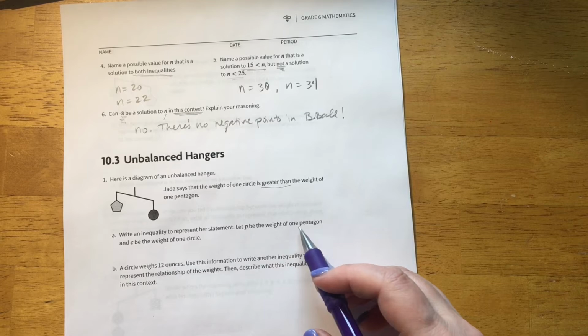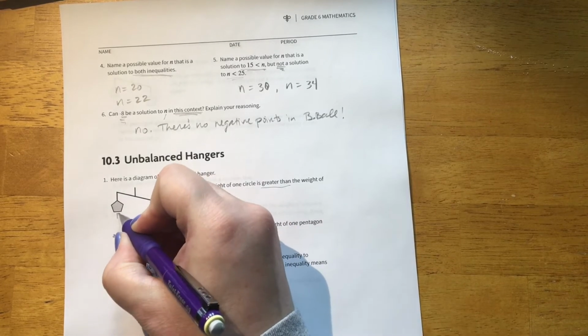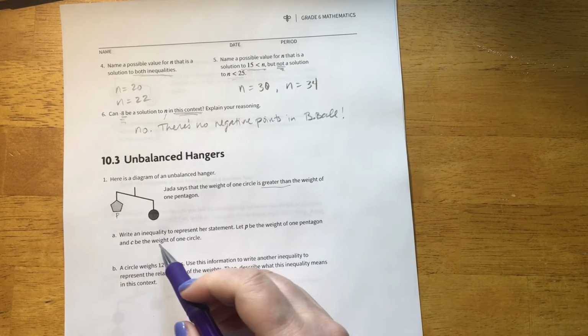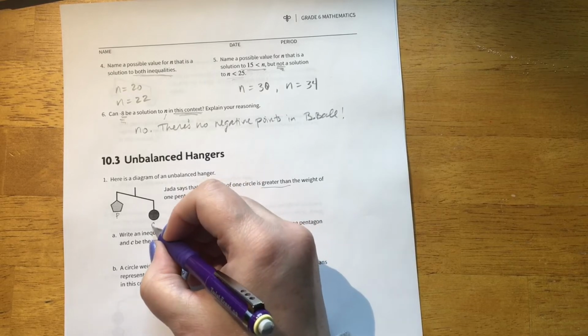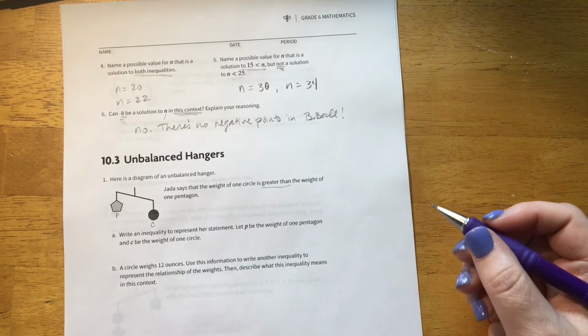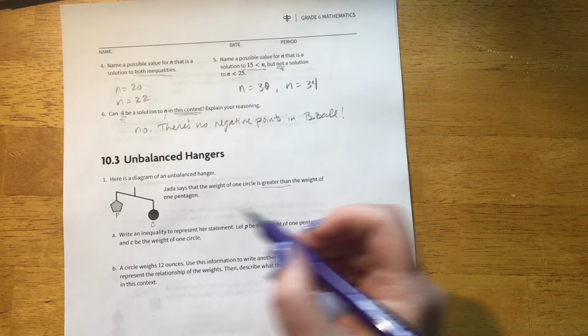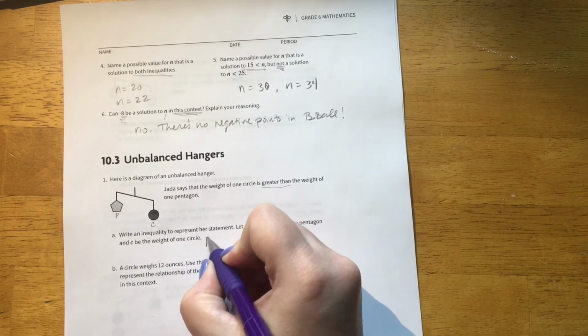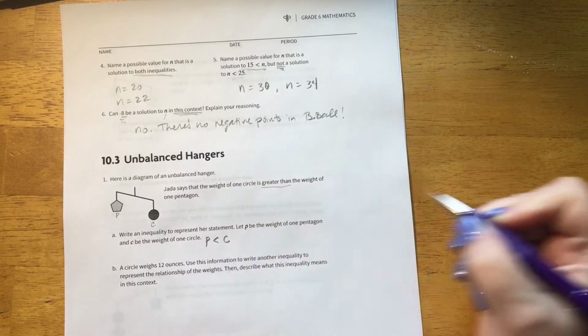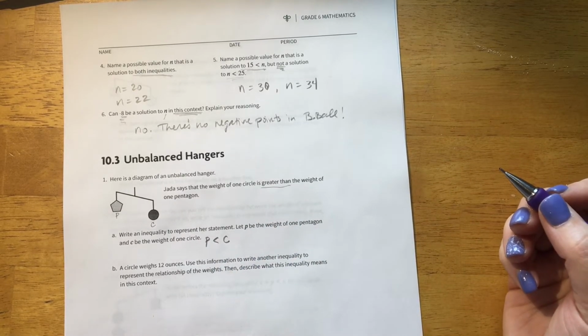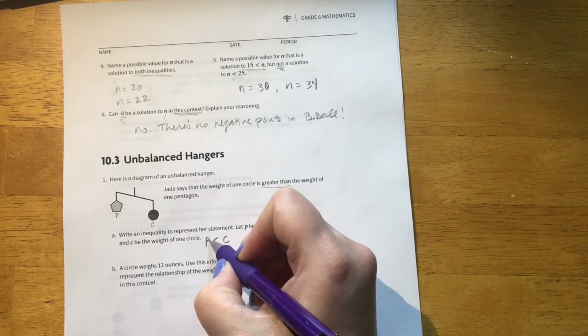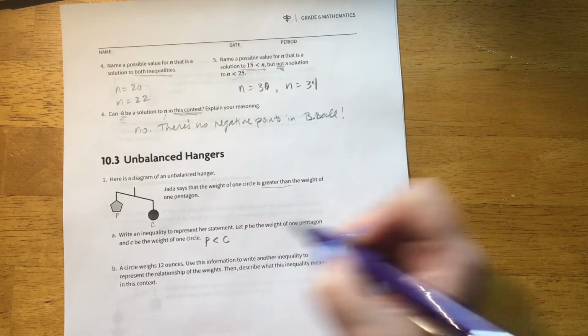Let P be the weight of one pentagon. Okay, so we're going to use P for pentagon and C be the weight of one circle. Makes complete sense. P for pentagon, C for circle. Okay, well, if that's the case, then P is less than C. Does that make sense? The weight of the pentagon is less than the weight of the circle.